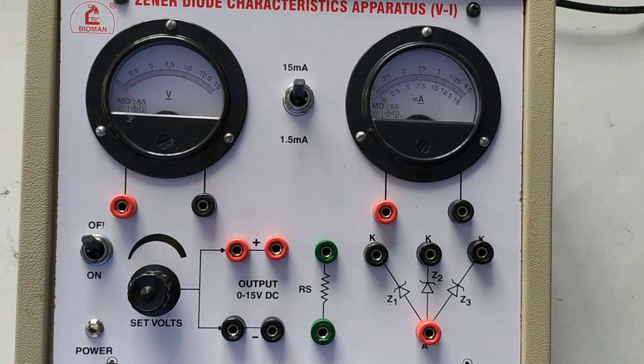Here we are using the digital apparatus of Zener Diode characteristics, which is having inbuilt voltmeter and milliammeter, inbuilt power supply, inbuilt connected resistance and a Zener diode, which is indicated by symbol Z1, Z2 and Z3. Here we are having 3 diodes. There is a black knob in between voltmeter and milliammeter, which will decide the scale of milliammeter, whether you are taking 15 milliampere scale or whether you are taking 1.5 milliampere scale.